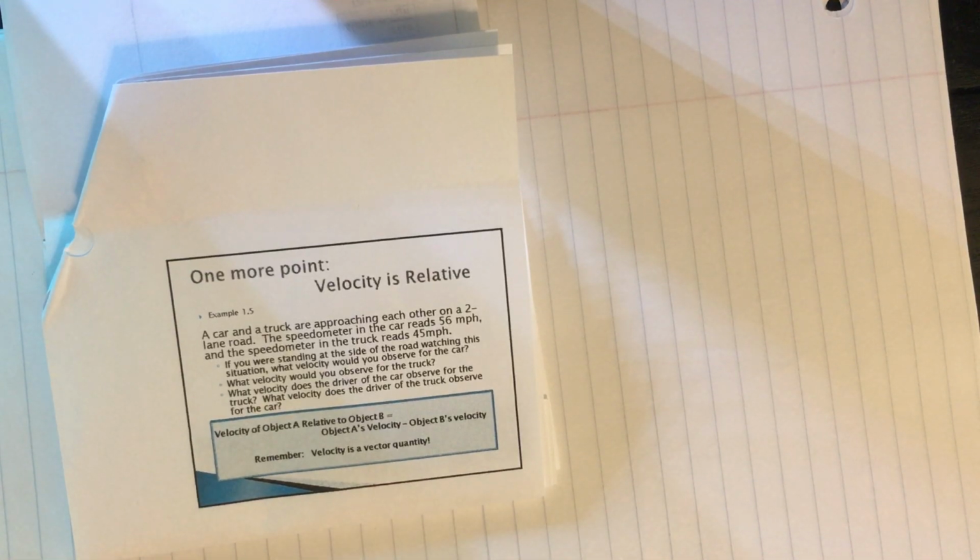It says that a car and a truck are approaching each other on a two-lane road. The speedometer in the car reads 56 miles per hour, and the speedometer in the truck reads 45 miles per hour. If you were standing at the side of the road watching this situation, what velocity would you observe for the car? What velocity would you observe for the truck? And what velocity does the driver of the car observe for the truck? And what velocity does the driver of the truck observe for the car?